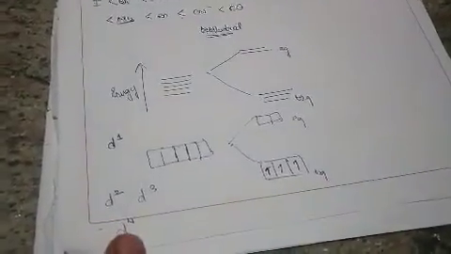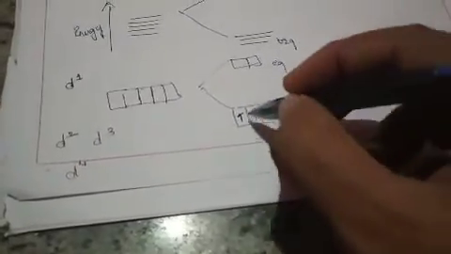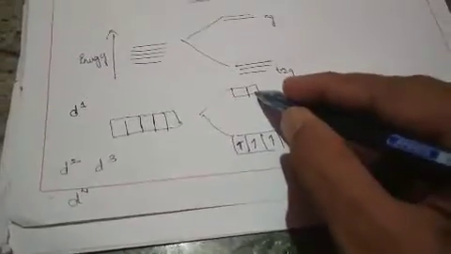In case of d3, it will be accommodated over here. But now the question arises, where does the 4th electron go, if your central metal atom or ion has a d4 configuration? Will it pair in the T2G, or will it jump to the EG? In order to clarify this, we have to come across a concept called pairing energy, which is denoted by the letter P, and states the energy required for the pairing of electrons.